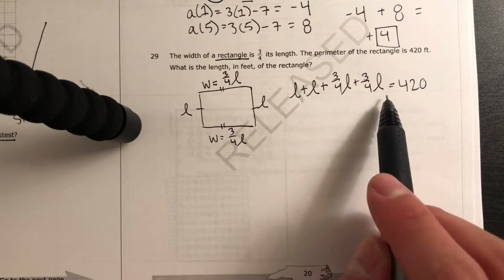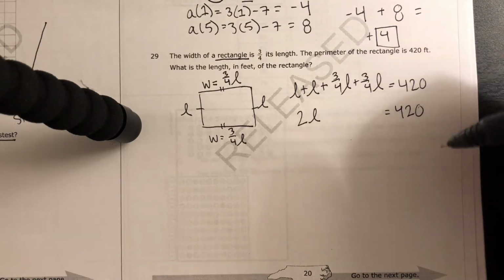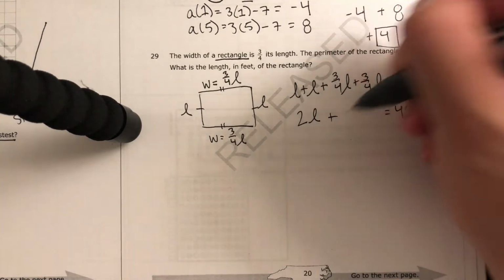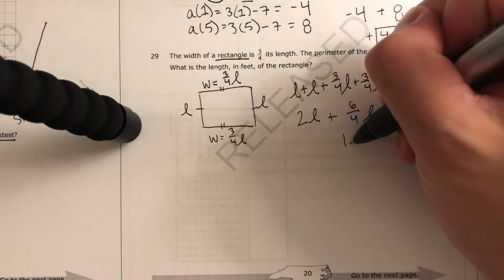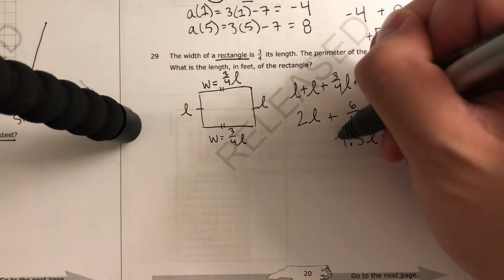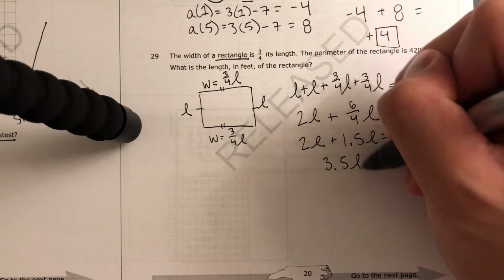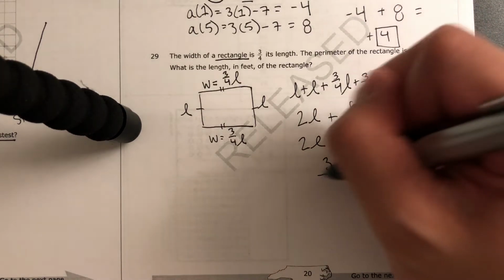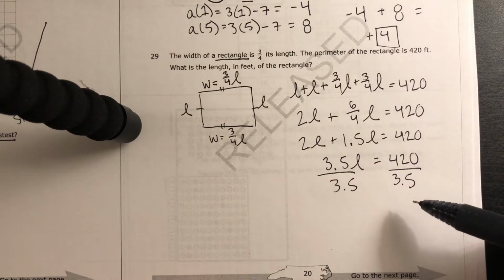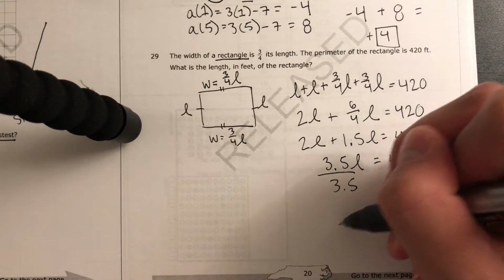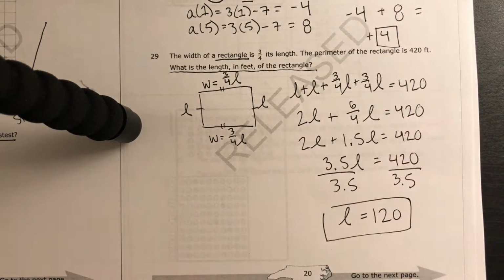Now these all have L, so these are all like terms. Let's combine these two. It's going to be 2L, bring down the 420, and 3/4 plus 3/4, I can just add the numerators, is 6/4 L. These two can also be converted. 6/4 is 1.5. And when I add 2 and 1.5, that's going to be 3.5. My last step to get length by itself is to divide by 3.5 on both sides. And on your calculator, 420 divided by 3.5 is going to give you 120. So length is equal to 120. When I go back and read the question, it's asking for length, so this is going to be your answer.